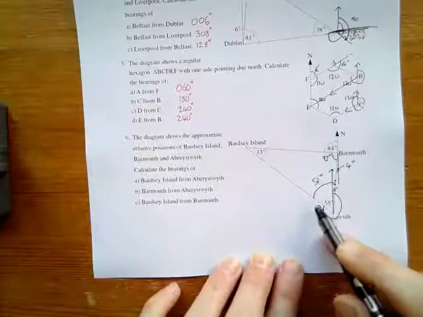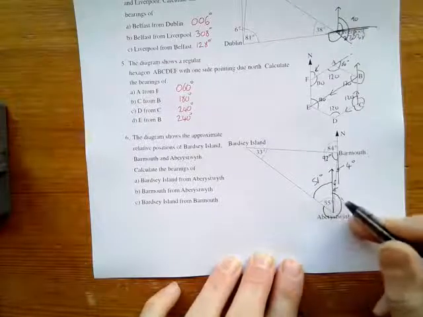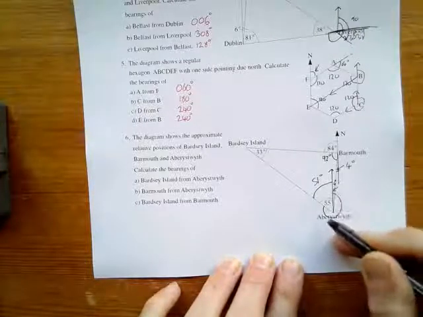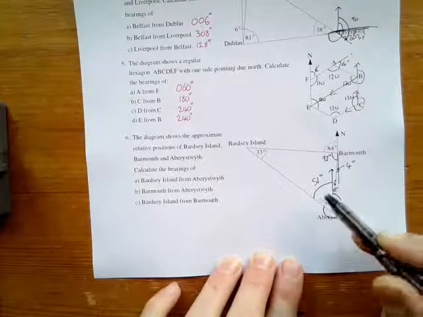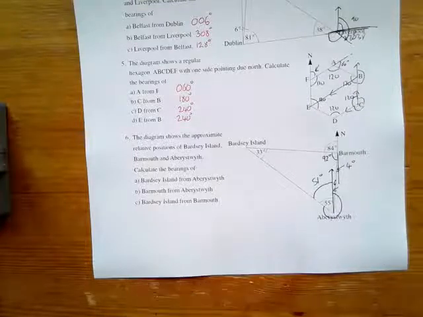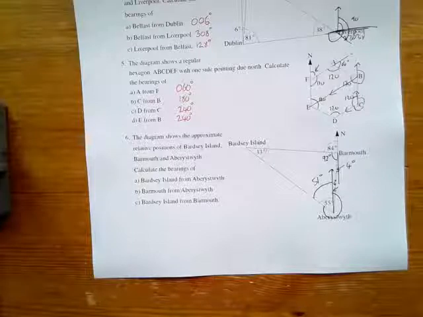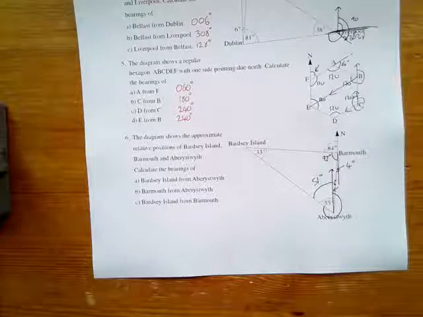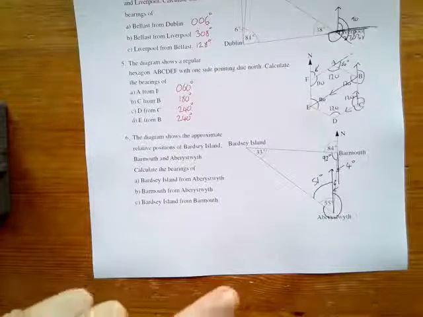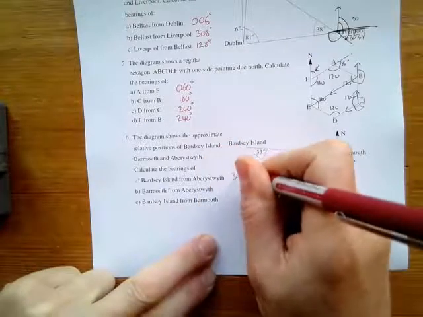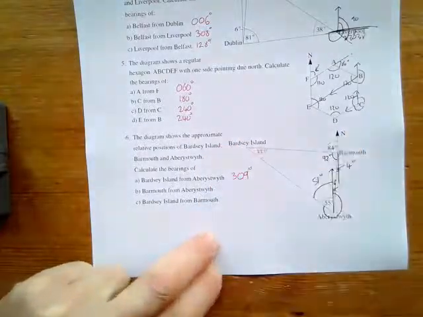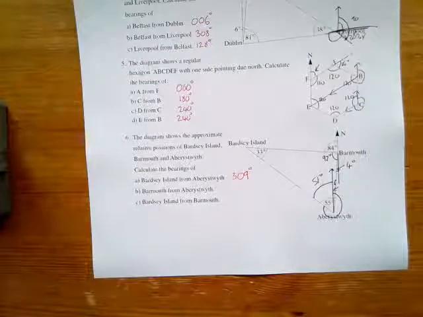And because that's 51 degrees and I want the angle all the way round there, that angle all the way round there must be 360 minus 51, which is 300... my maths has gone... 309 degrees. 360 minus 51, 309 degrees. My maths is back. So 309 degrees is the bearing of Bardsey Island from Aberystwyth.